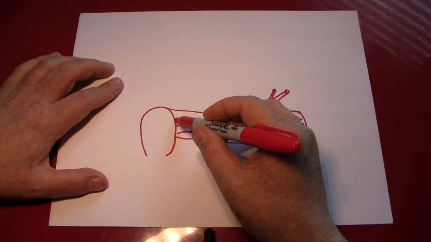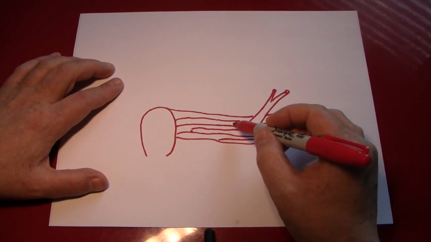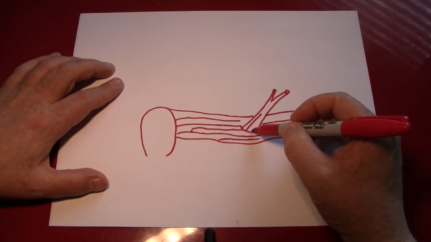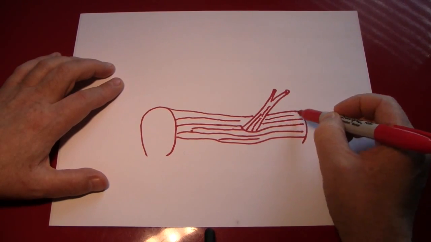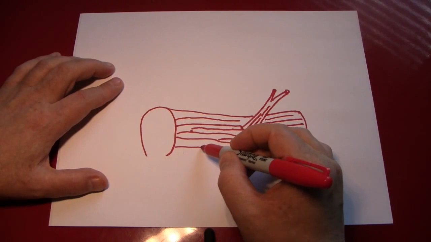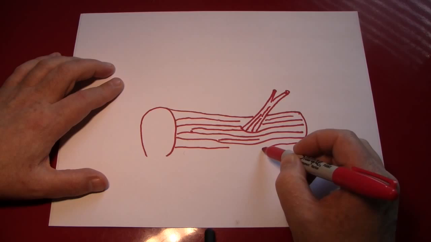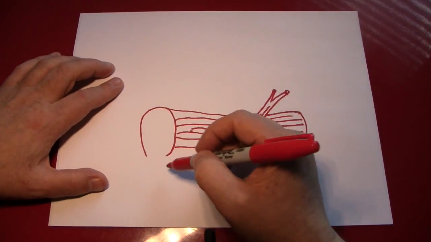And what we're doing here is just generally creating the pattern of bark, which will also exist on the branch that's coming out here. So now we'll work our way down towards the ground. And we'll make the end now.